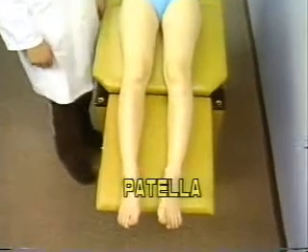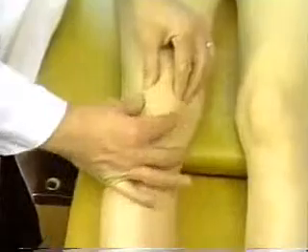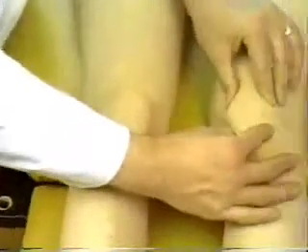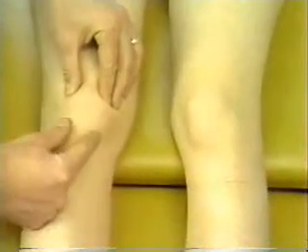Patella. With the patient in the supine position, palpate the patella. Its size and shape should be noted and compared to the opposite knee. The superior and inferior pole of the patella can be localized.